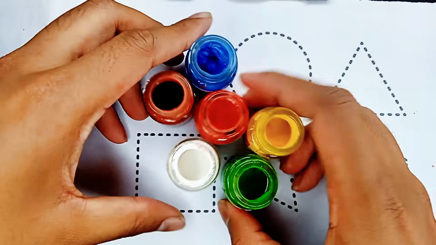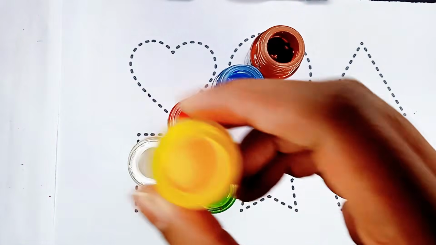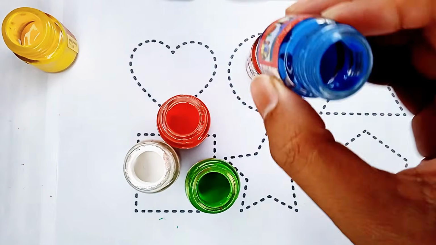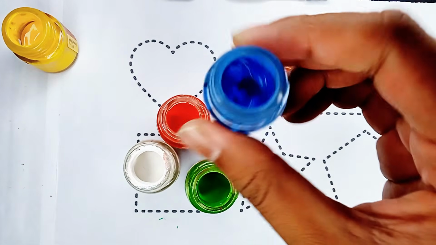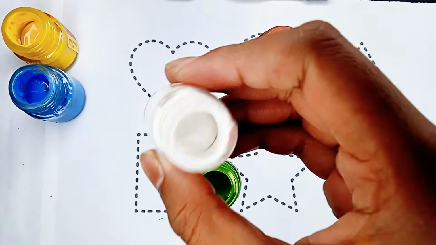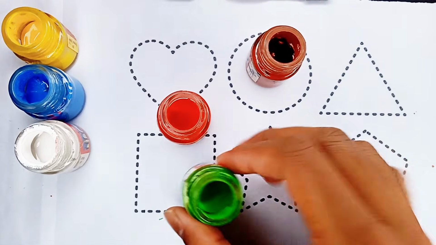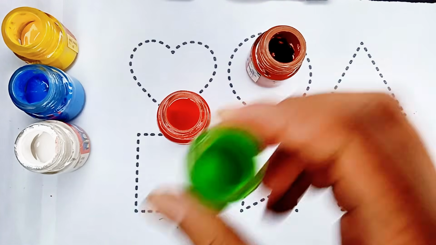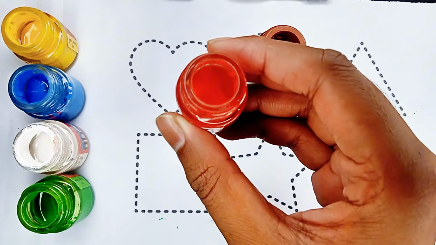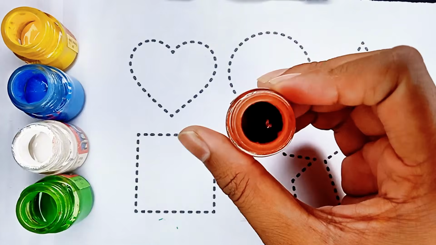Today, let's learn how to draw 2D shapes. So, let's go. Color names: yellow color, blue color, white color, green color, red color, brown color.